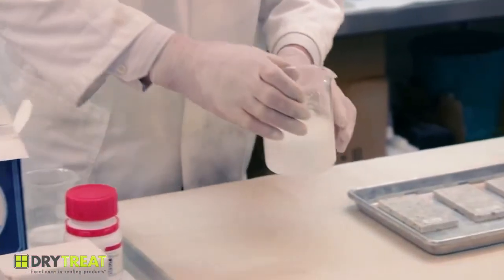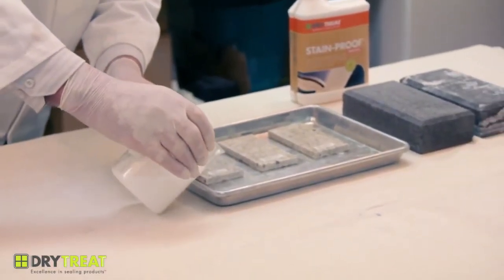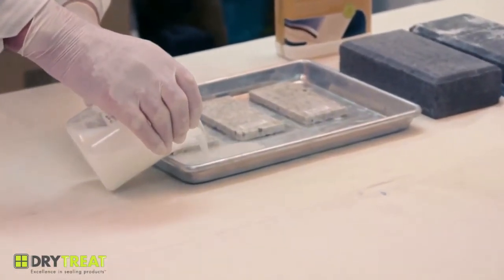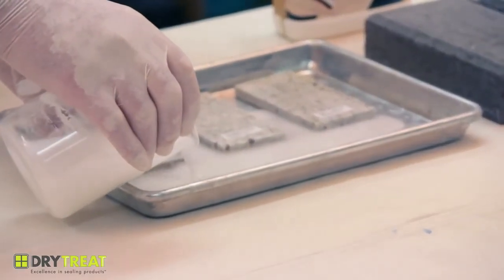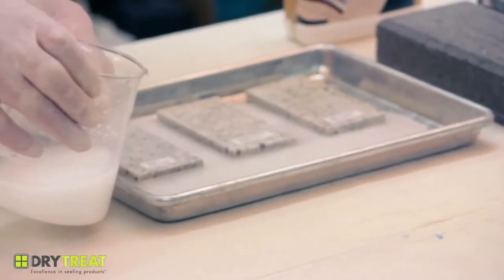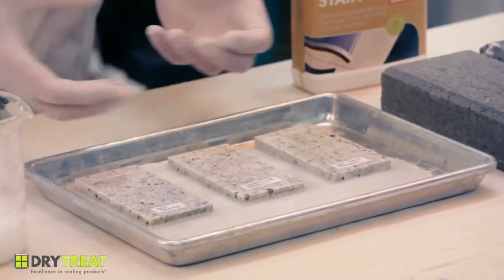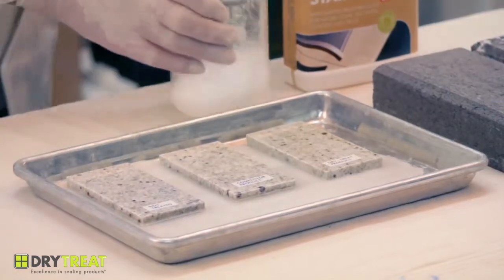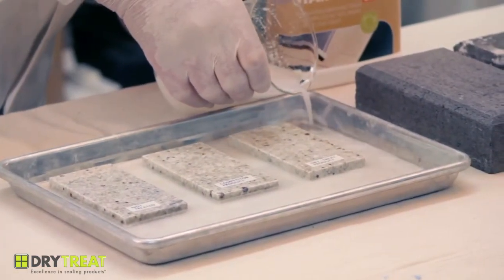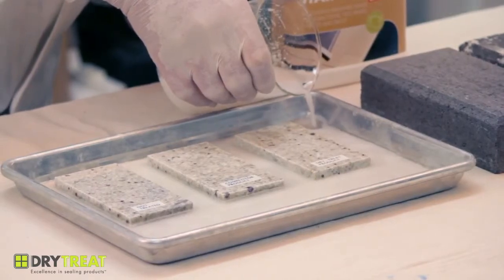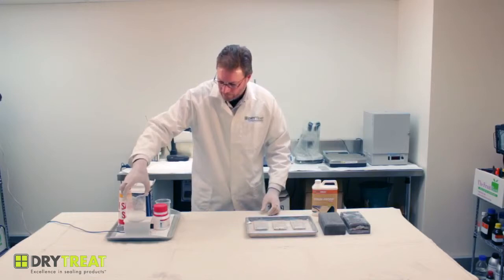So what I'm going to do now is put a very shallow layer of water on the bed there, and I'll leave it for a little while and we'll see what happens. The water and the salt will get dragged into the stone, and we'll have a look at what the results are in a little while.